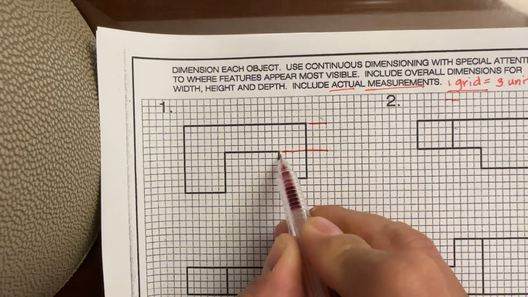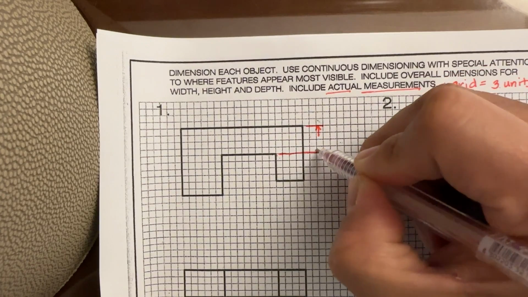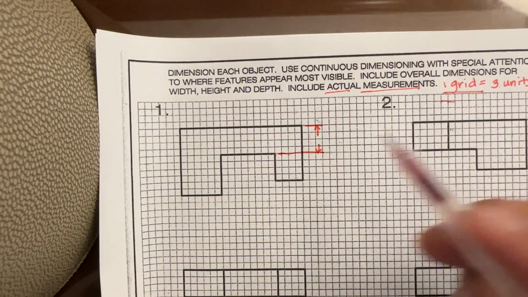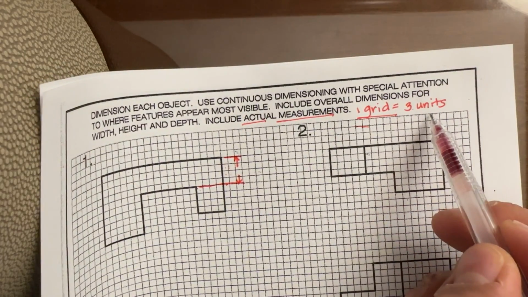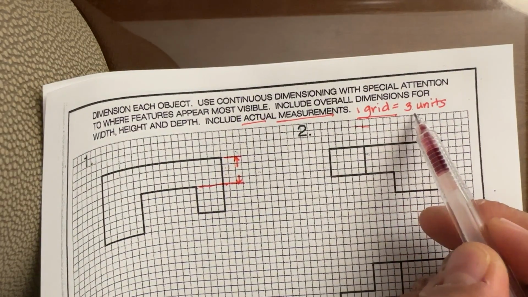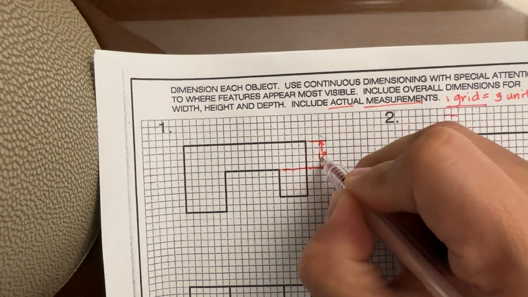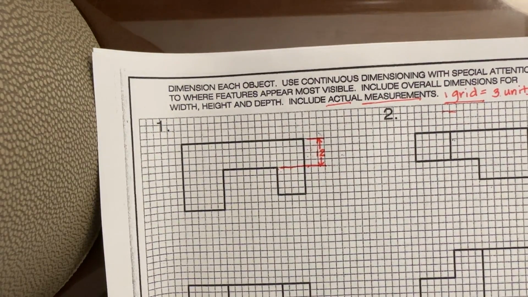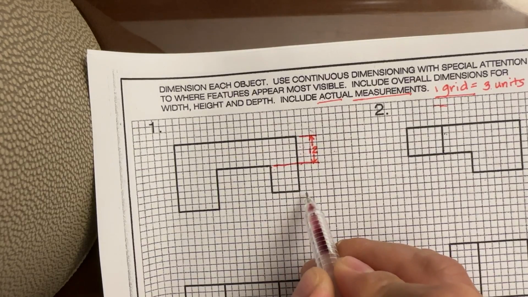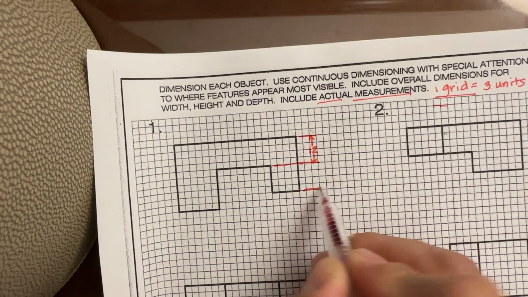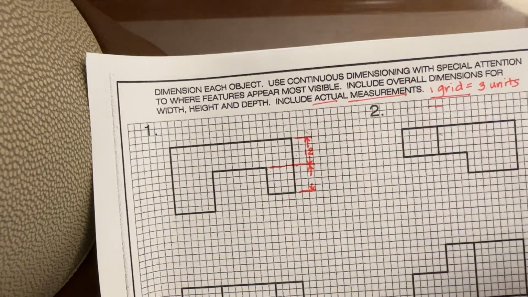Make sure to leave some space in between. I'm going to draw my arrow and then arrow, and then I'm going to count. There's 1, 2, 3, 4 grids. One grid is equal to 3 units, so 4 grids is 4 times 3, 12 units. So I'll put 12, and I'll write it the way you learned how to write numbers. Okay, so that's 12. All right, from this edge to this edge, so I'm gonna extend that and draw my arrowheads and my dimension lines.